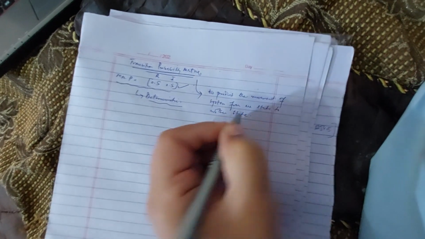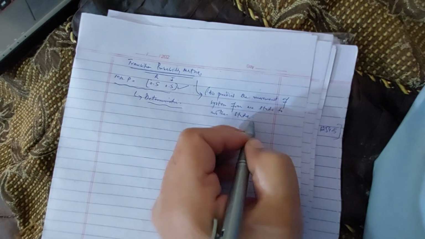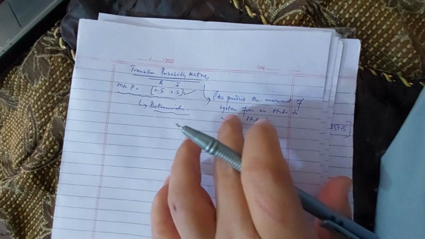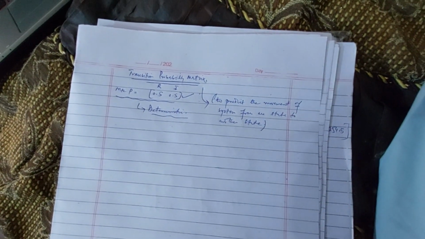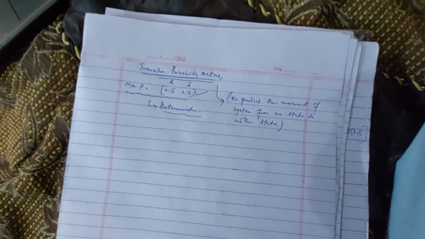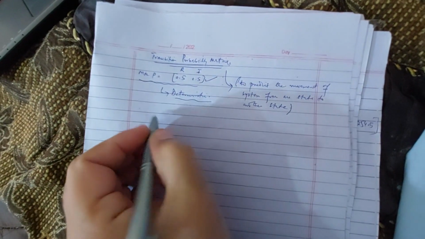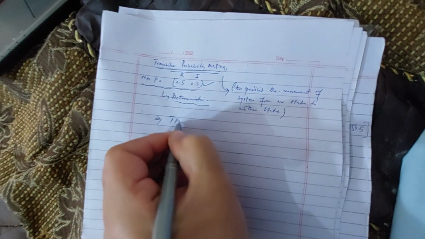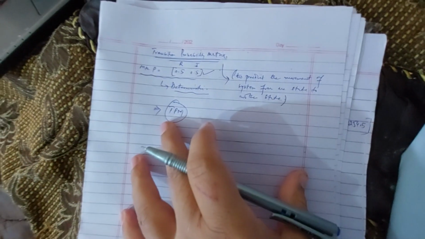Using the behavior of the system, it predicts the movement of the system from one state to another state. It is defined by the transition probability matrix, known as TPM.